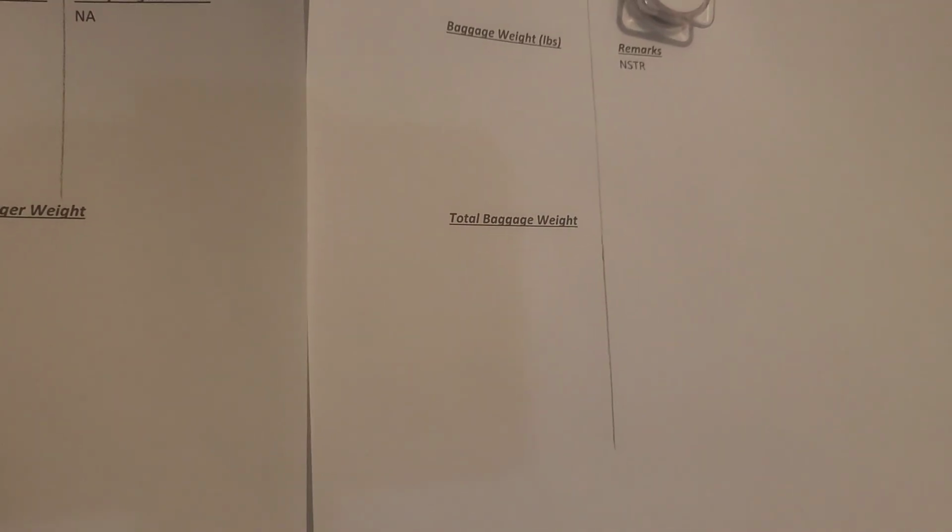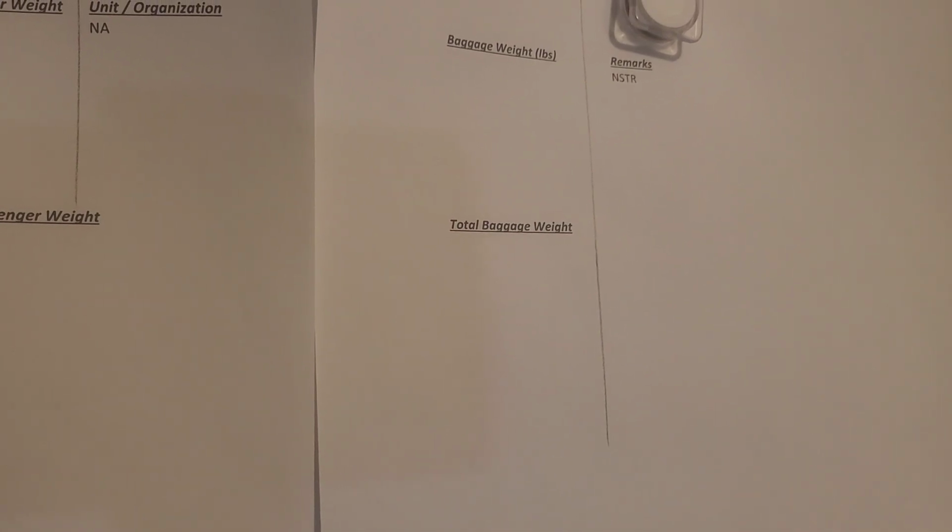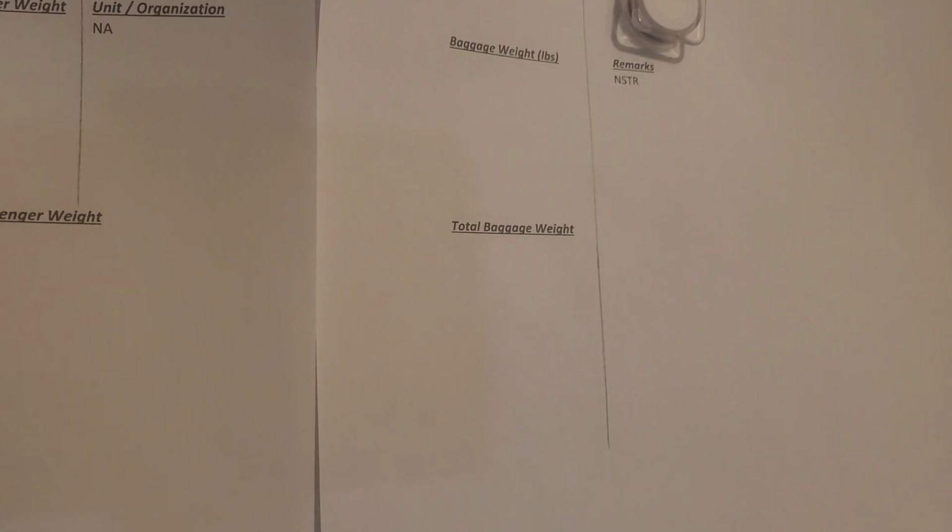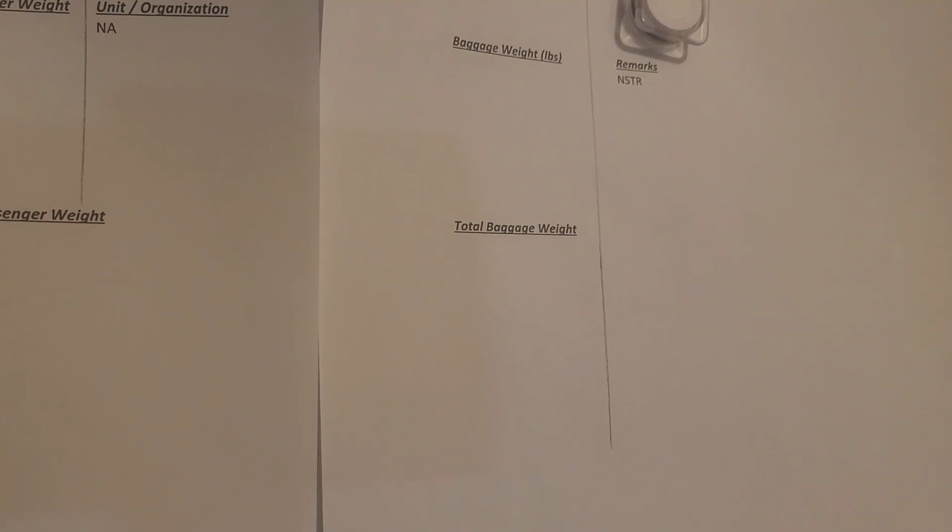Moving on to the next column. Over here, we have the baggage weight. Baggage weight, as the name implies, you can probably already guess, is the weight of the baggage that passenger is carrying. If they don't know the weight of their own bags, as many passengers tend to not do, you can simply weigh it on the scale, just like you'd weigh the passenger on the scale.